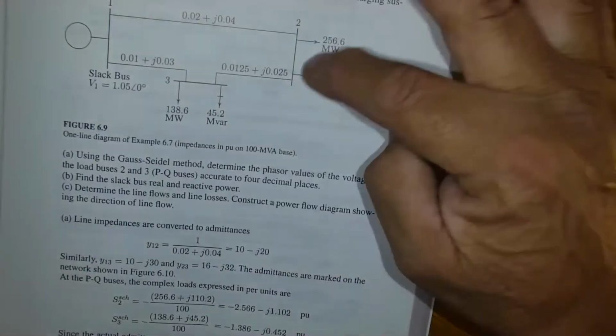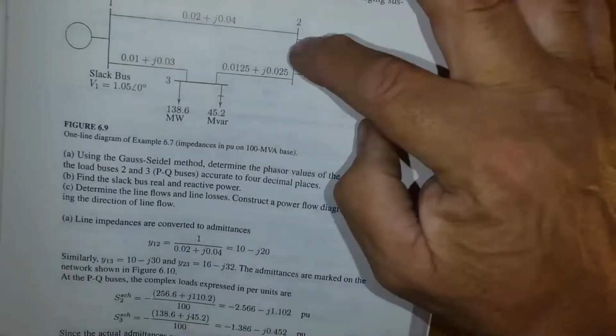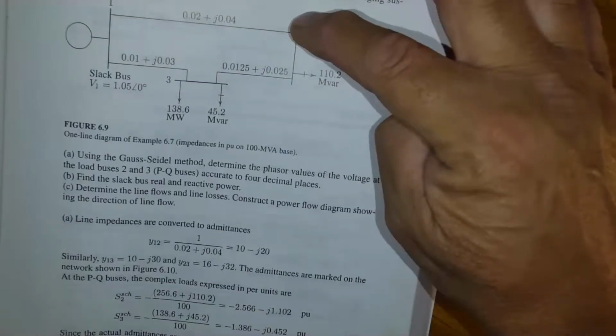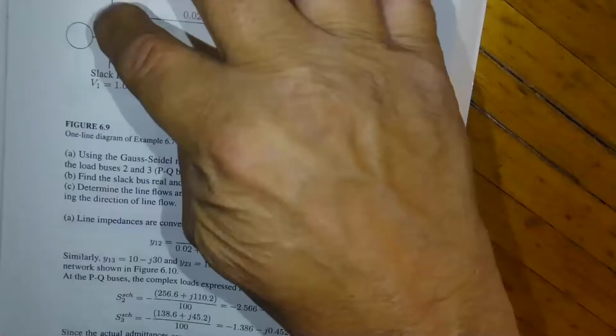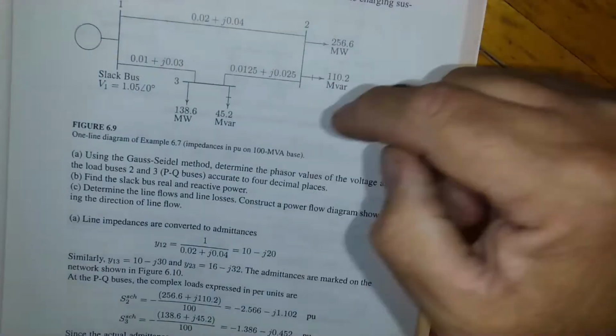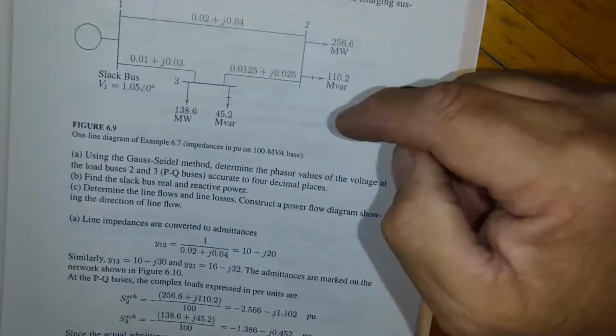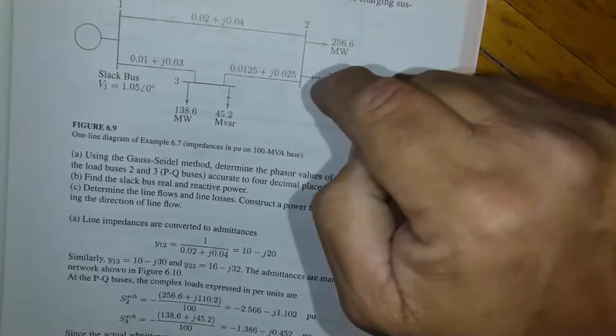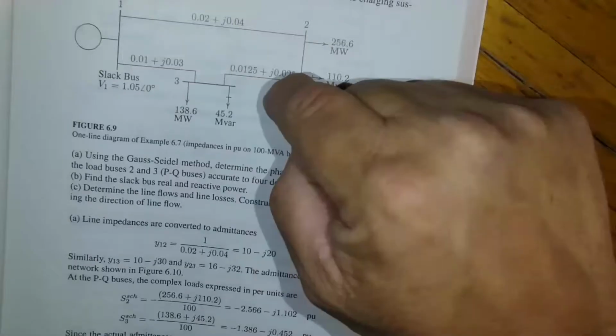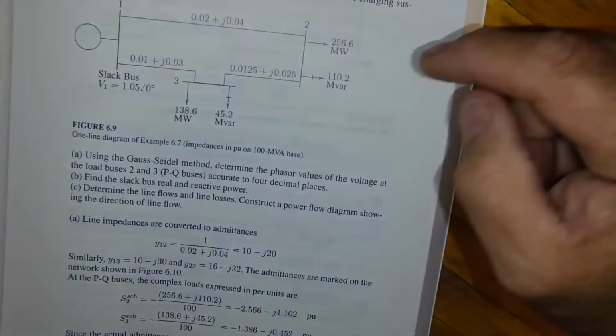So that will be the scheduled power divided by the voltage of that bus, plus Y12 times V1, plus Y23 times V3(0).